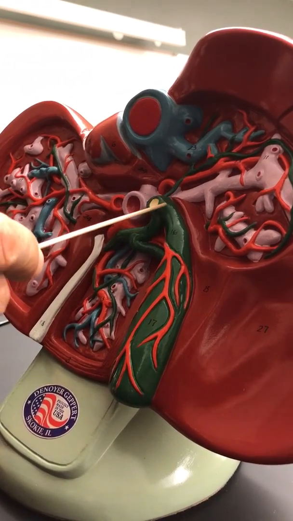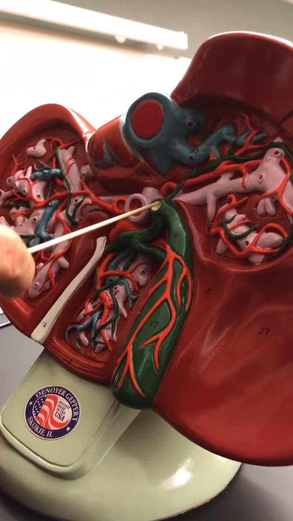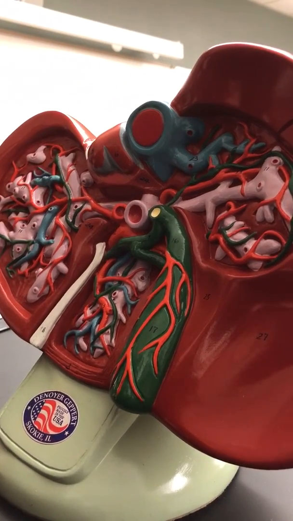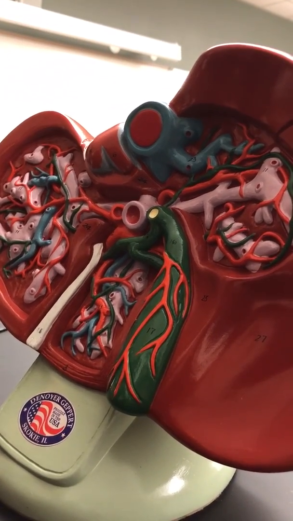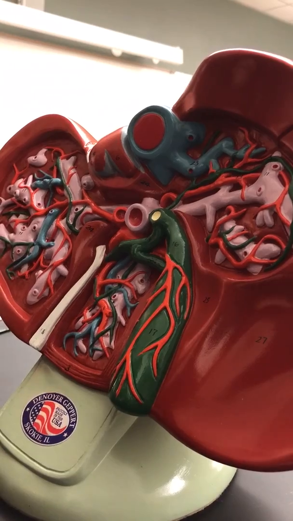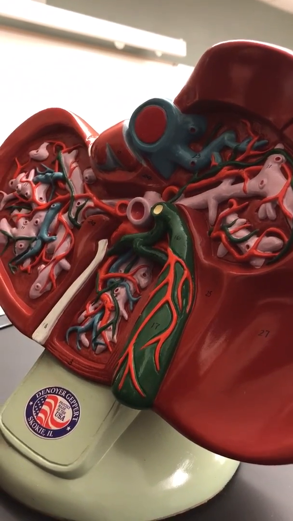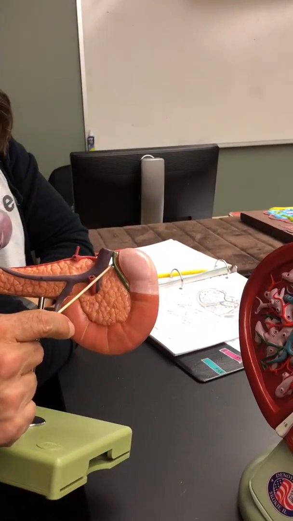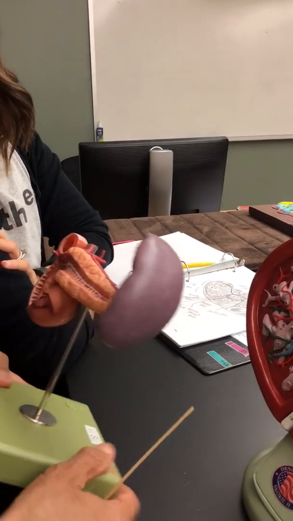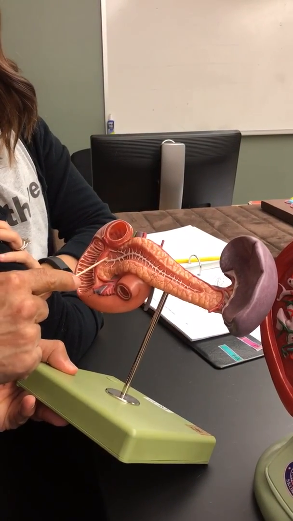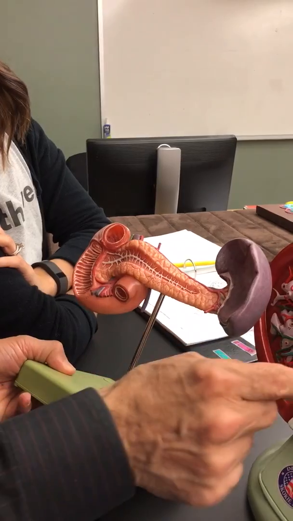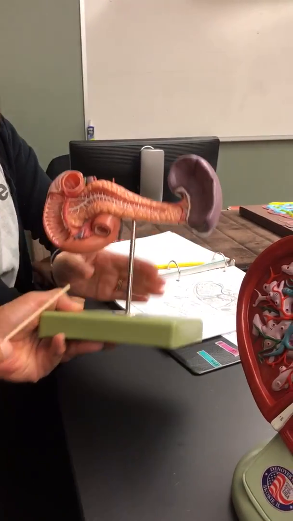Common hepatic joins with the cystic duct right here to form the common bile duct that comes out of it and joins with the pancreas. It doesn't show that right here. Here it goes right here, back there, but it should come right here and join with the major pancreatic duct.